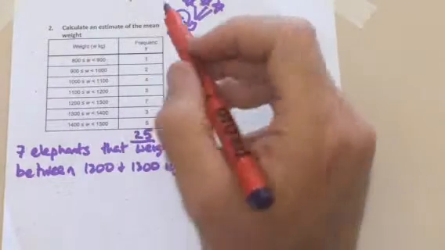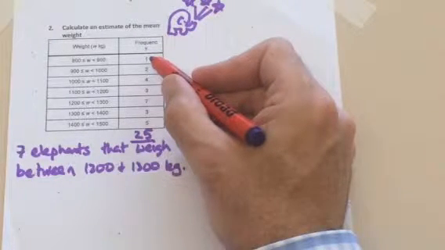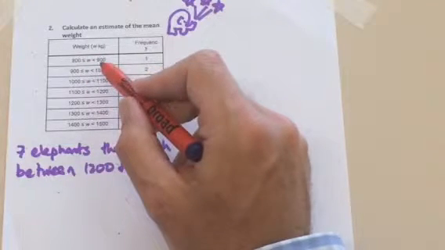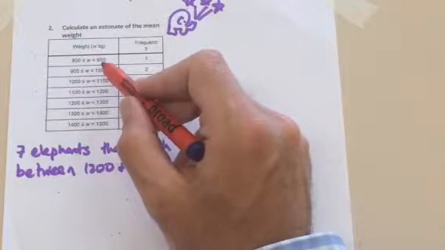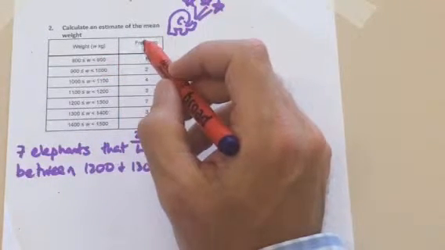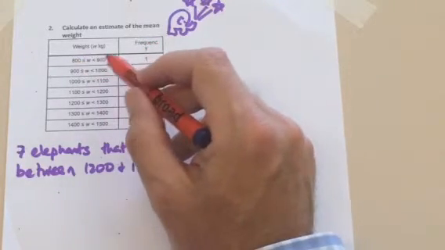Well, let's start at the top here. This tells us we've got 1 elephant that is between 800 and 900 kilograms. But I don't know exactly what its weight is. Okay, but I do know that it's somewhere between 800 and 900. So what we do is we say, well, I don't know what it is, so I'll assume it's in the middle of there.